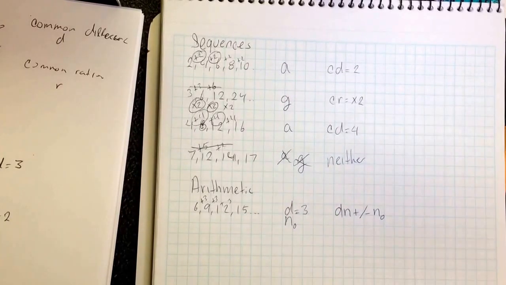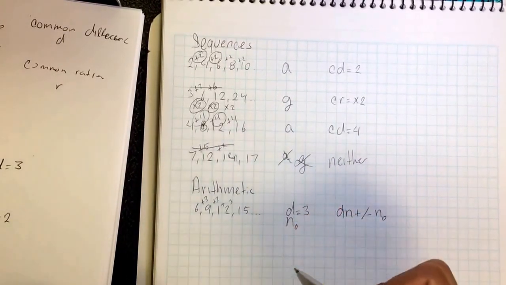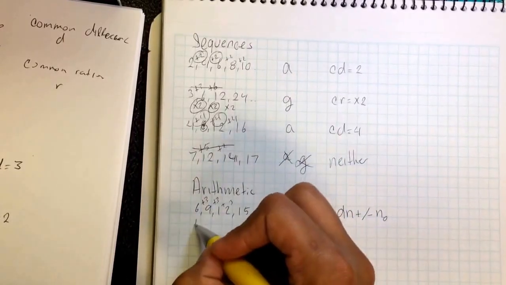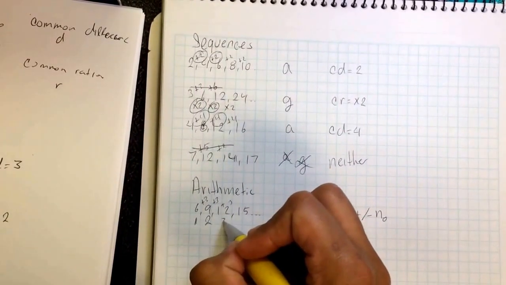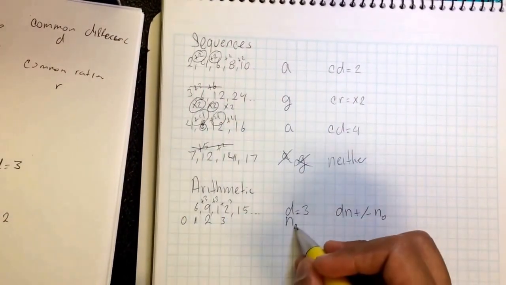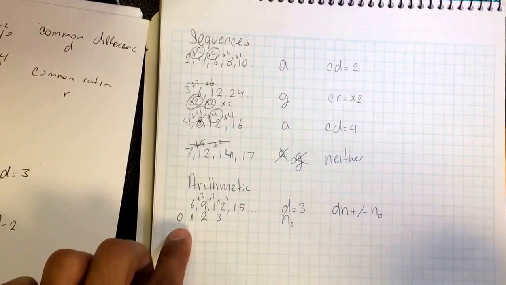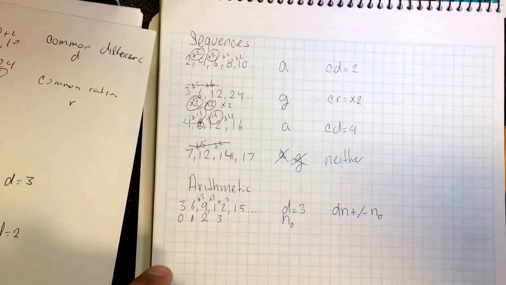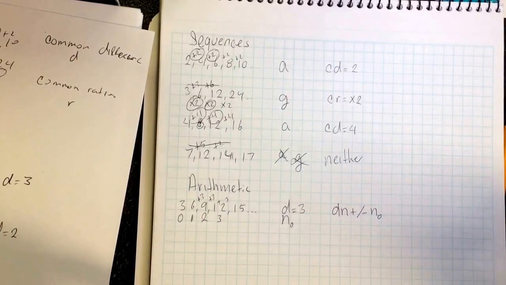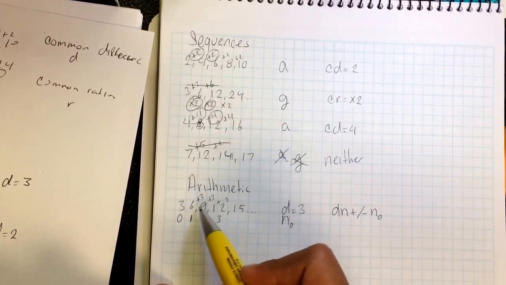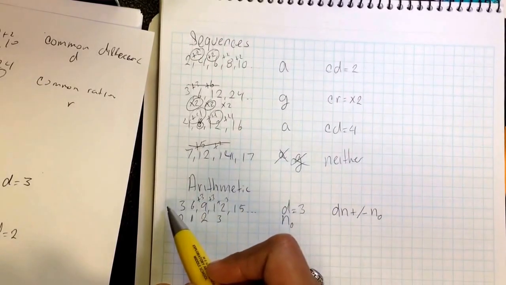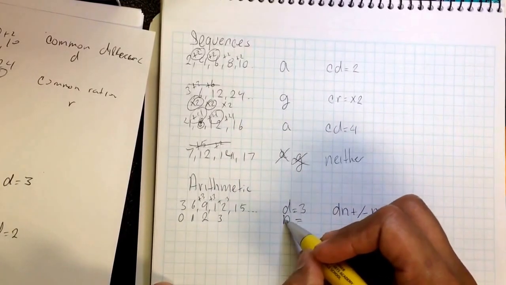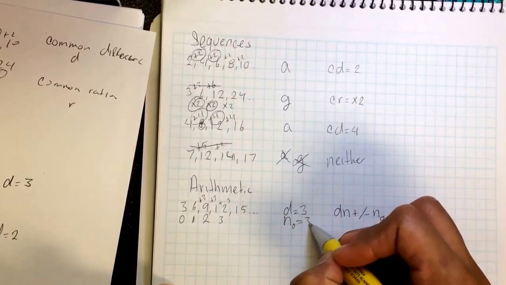Term 0, right? What is term 1? Term 1 is n sub 1. Here, what is term 1 on the sequence? 6. Then term 0 is going backwards, so you subtract 3. If you're adding this way, then you subtract going backwards, right? So n sub 0 is 3.